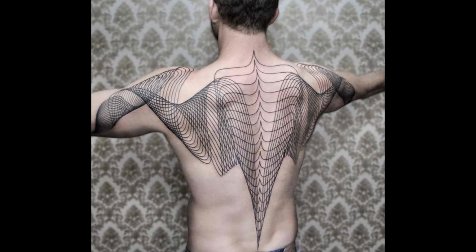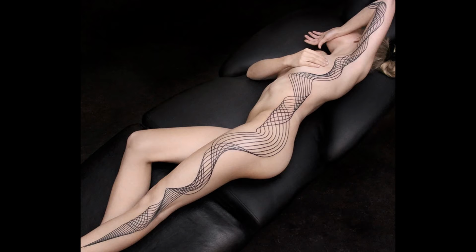Line. Lines are the backbones of most tattoos. They are used to outline objects, break up elements, and sometimes work together to form tattoos by themselves. These tattoos have perfect lines. They are continuous, evenly spaced, and follow a pattern that interacts with the body.